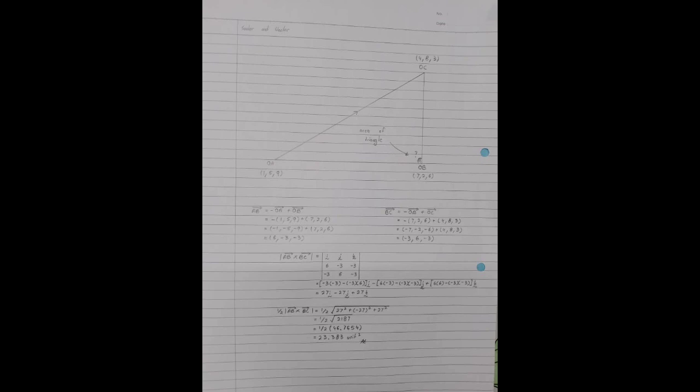And then what we got over here is in brackets minus 3 times minus 3, minus negative 3 times 6, for i, and the next one is negative, in brackets 6 times negative 3 minus negative 3 times minus 3.